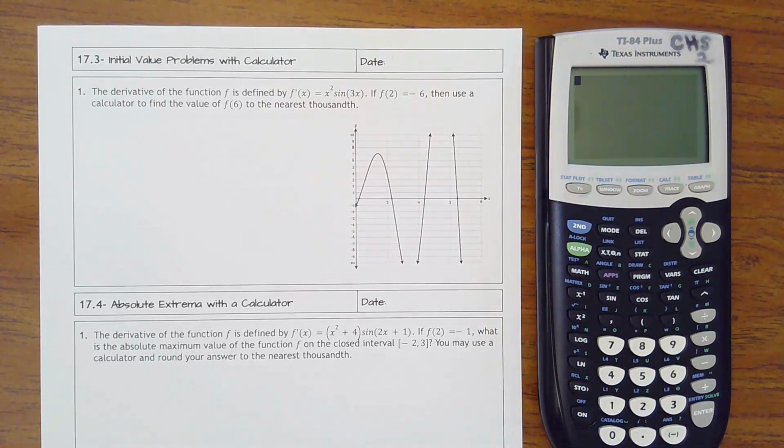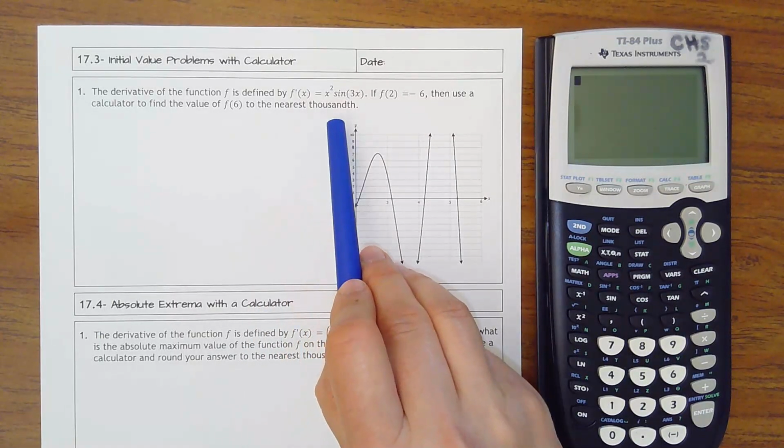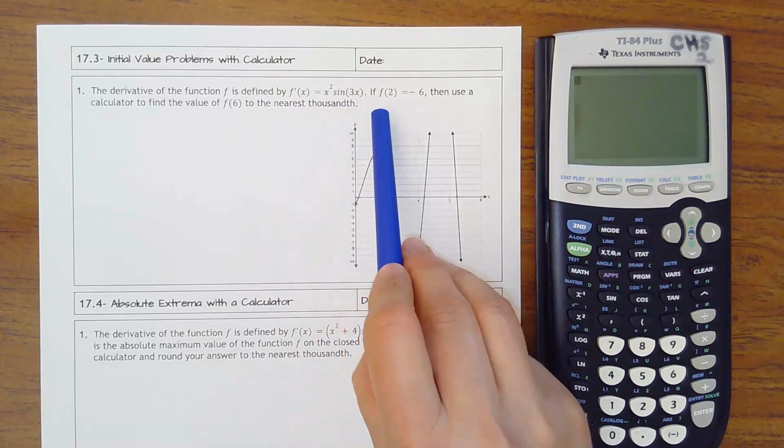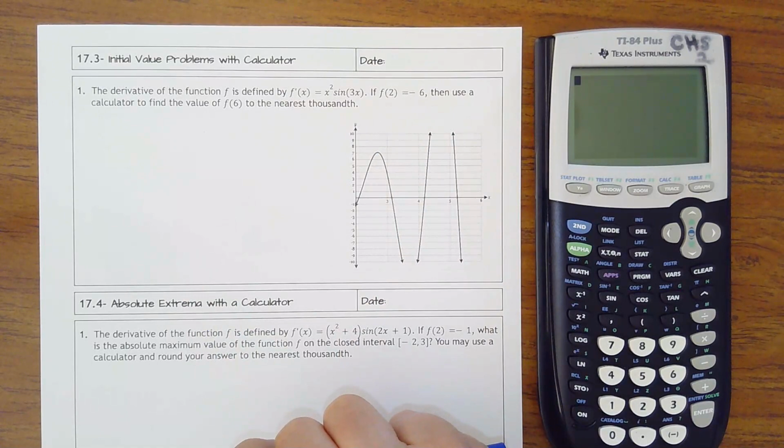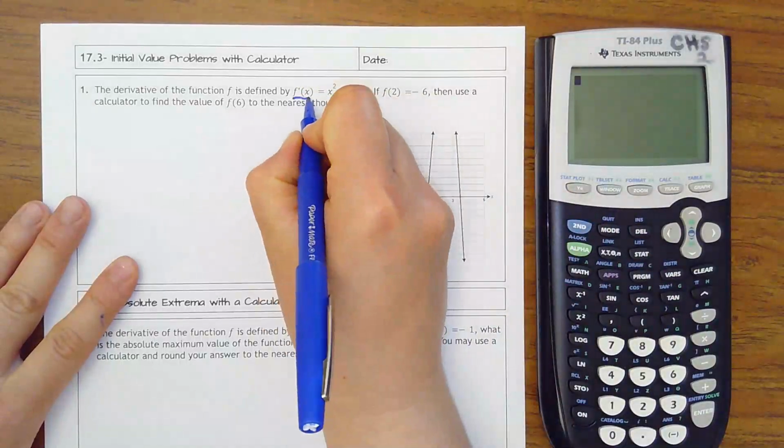Lesson 17.3 is initial value problems with calculator. The derivative of the function f is defined by f prime of x equals this trig function here. If f of 2 equals -6, then use a calculator to find the value of f of 6 to the nearest thousandth. So this is a problem that's like working backwards because they're giving us the derivative.